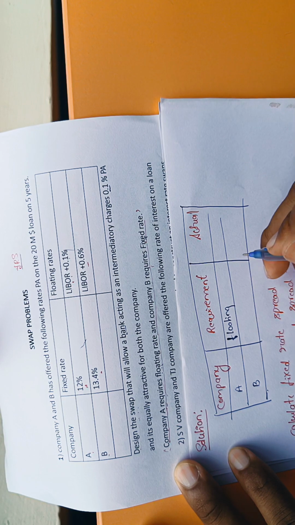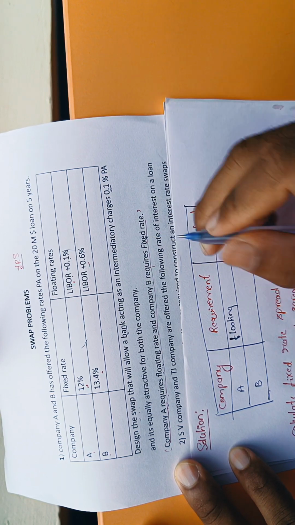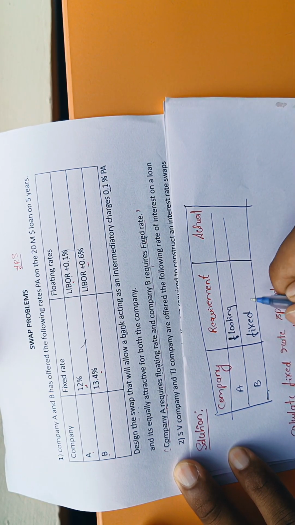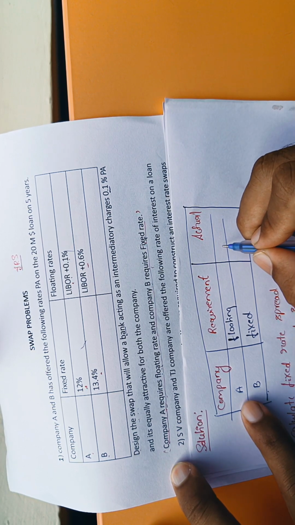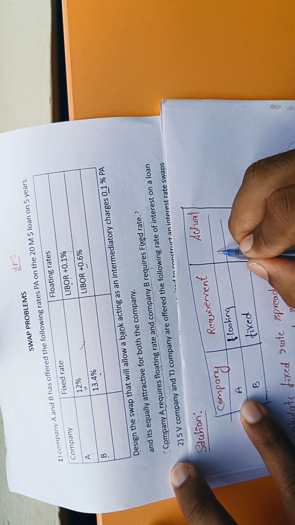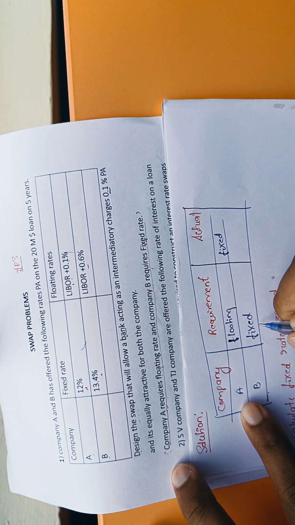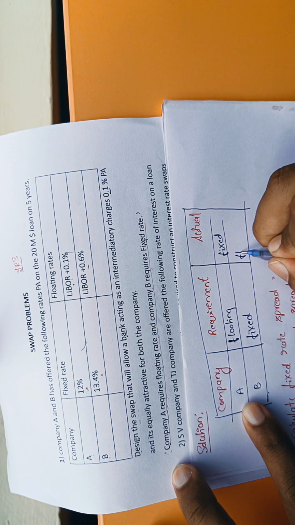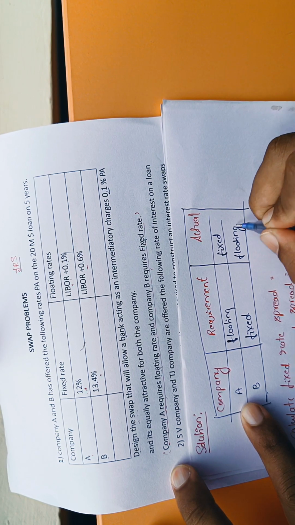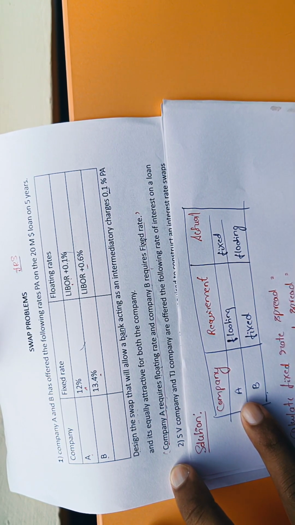Company A requires floating, company B requires fixed. But what did company A actually get? Company A actually got fixed. They wanted floating, but they got fixed. B wanted fixed, they got floating. That is the first step.